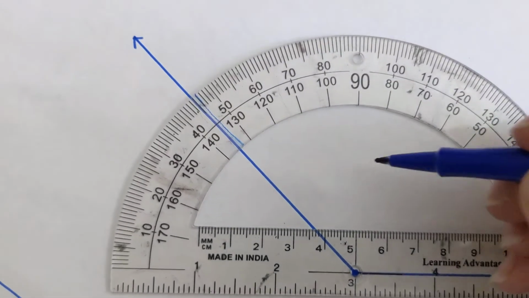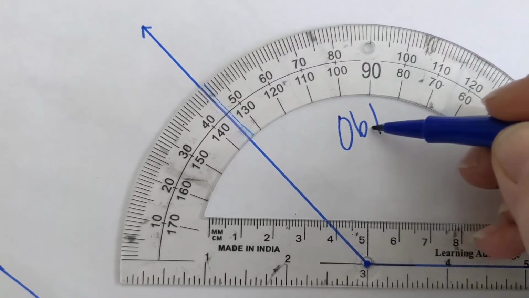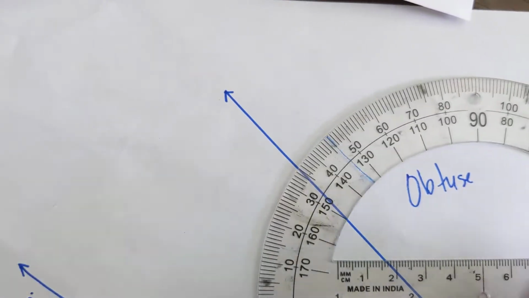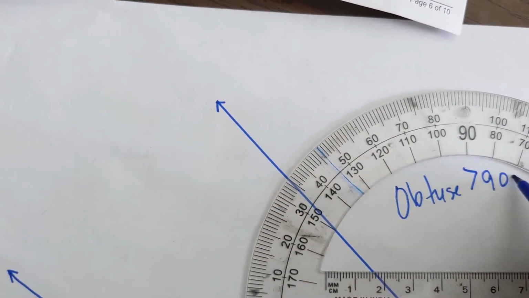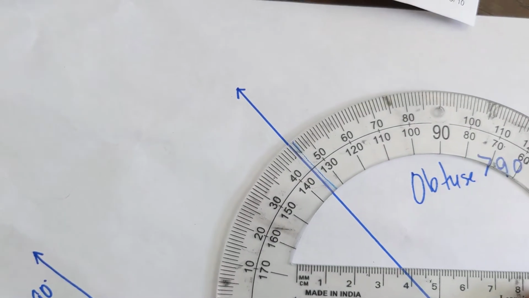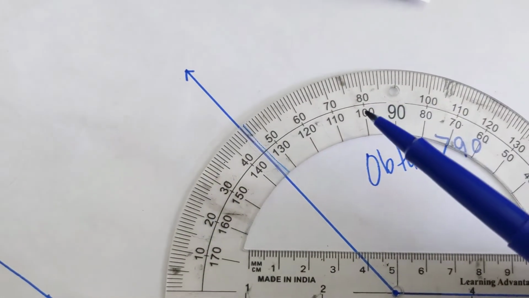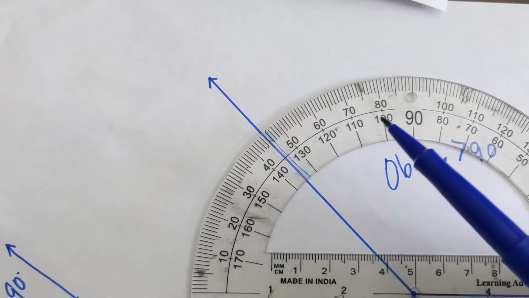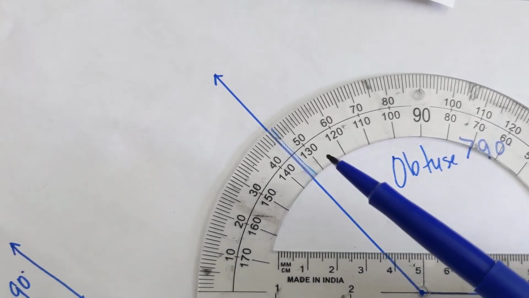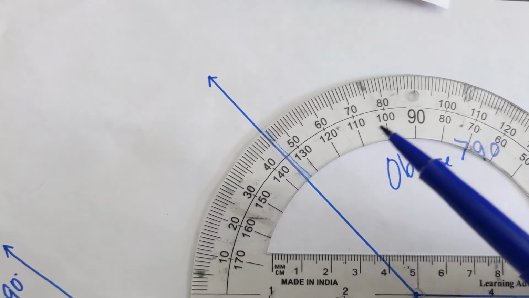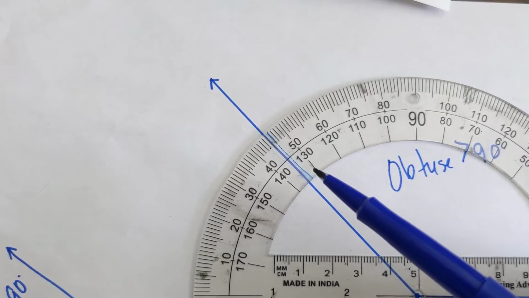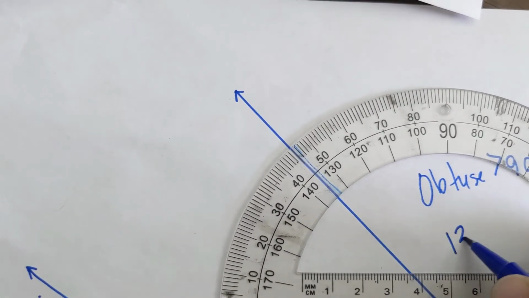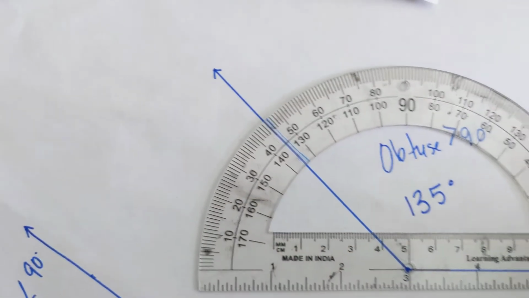So for this ray, I know it's obtuse. It's more than 90 degrees. So when I look at those measurements, I'm going to be using the measurements that are more than 90 degrees. So we know that's 90, we're going to go bigger, so we're going to use the bottom set of measurements on this protractor. And we can see that this angle, the ray goes directly through 130 and 140. So we're going to call that 135 degrees.